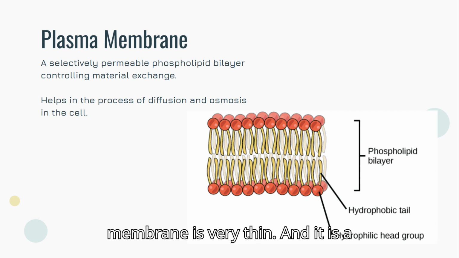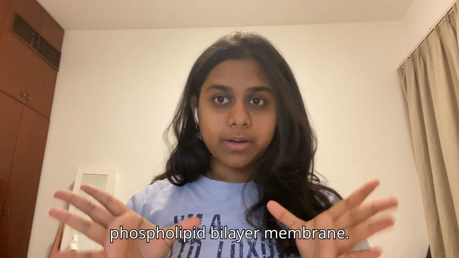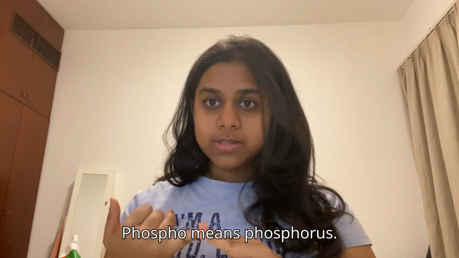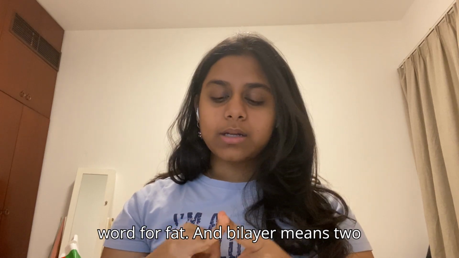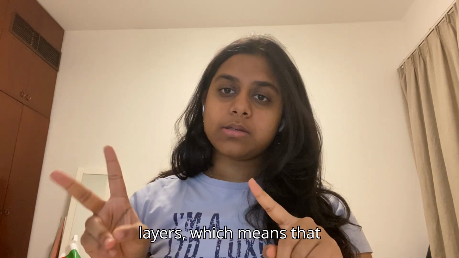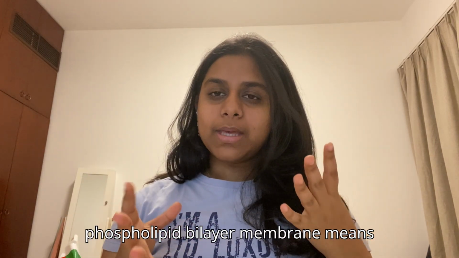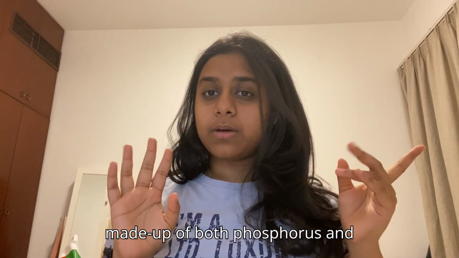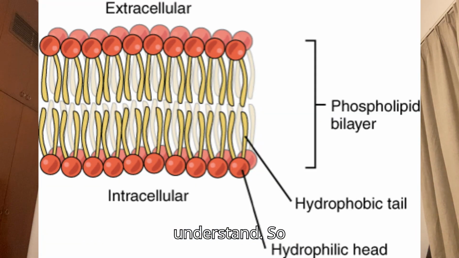The plasma membrane is very thin and it is a phospholipid bilayer membrane. Okay, I know that sounds like a big word, so let's try to break that down. Phospho means phosphorus. Lipid refers to fat. It's just another word for fat. And bilayer means two layers, which means that phospholipid bilayer membrane means that it is a double membrane that is made up of both phosphorus and fat. I'll put a picture so you can understand.